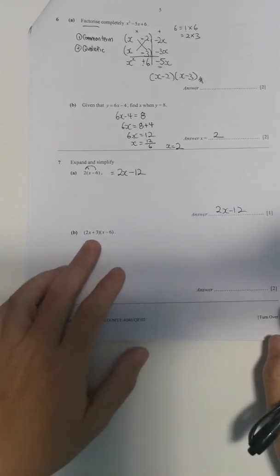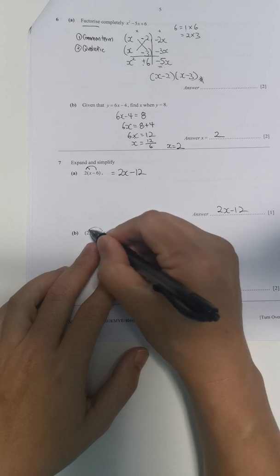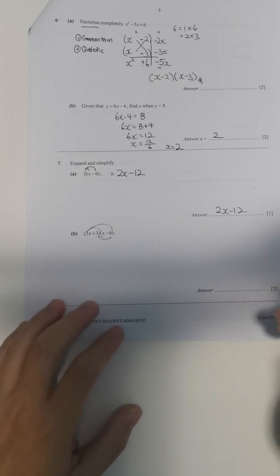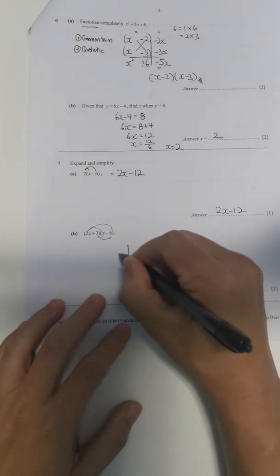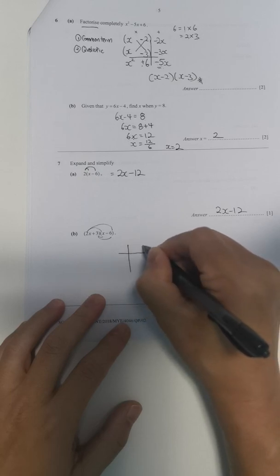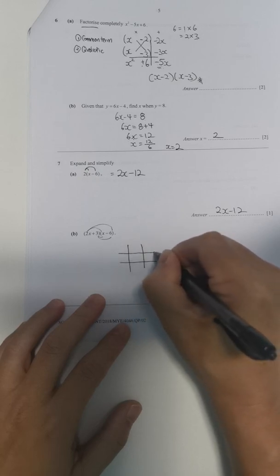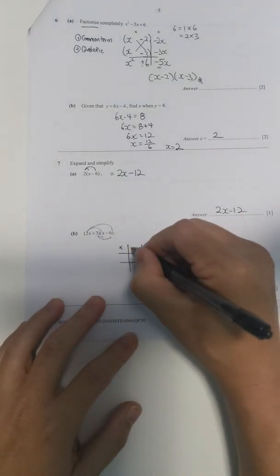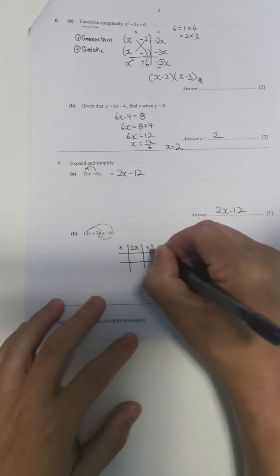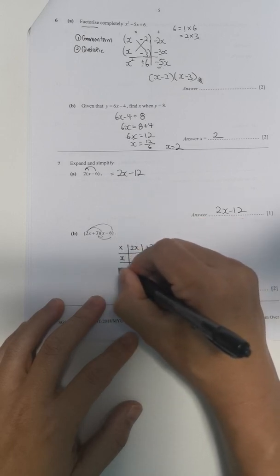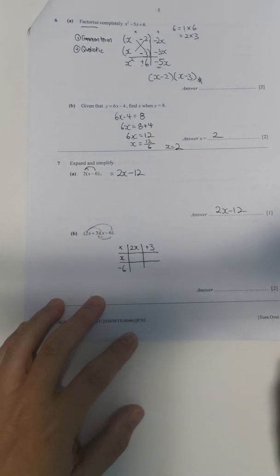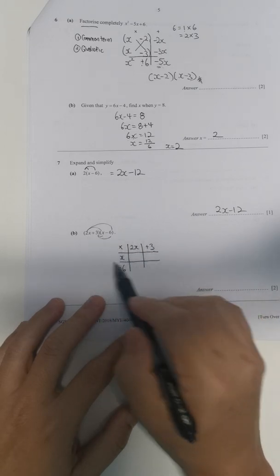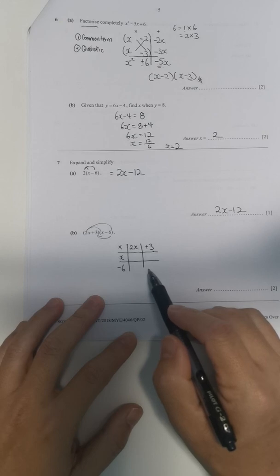For the next one, you can again use the distributive law, the rainbow method, but in this case, I will try another method that we have learned. You can draw your table. So this is a multiplication table. For 2x plus 3, I put my 2x and plus 3. Then the next one, I put an x and a negative 6. For those of you who want to use the rainbow method, you may continue with that. But I just want to share with you this method that we learned in class.